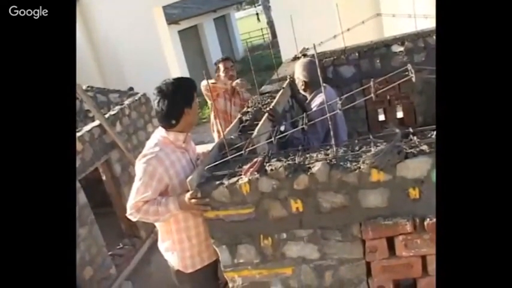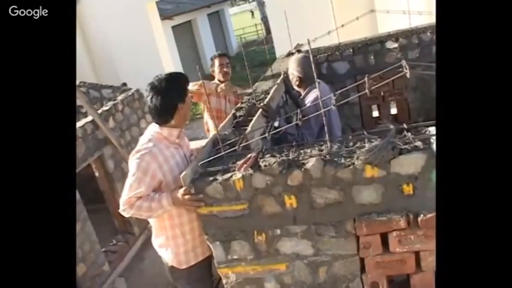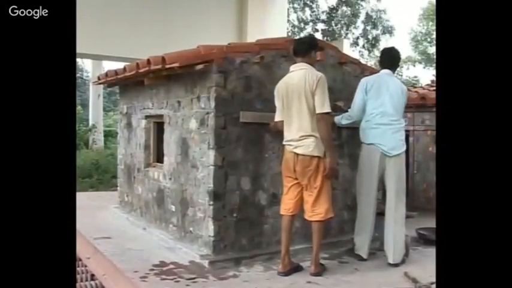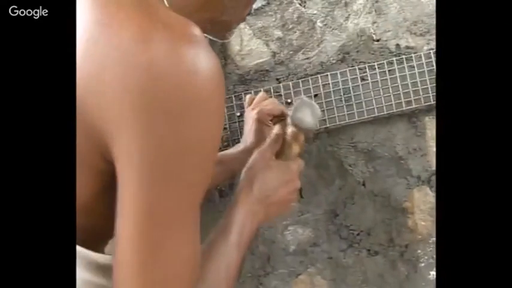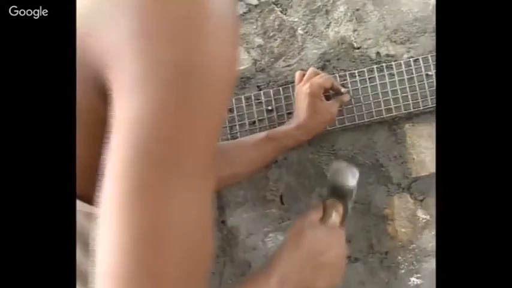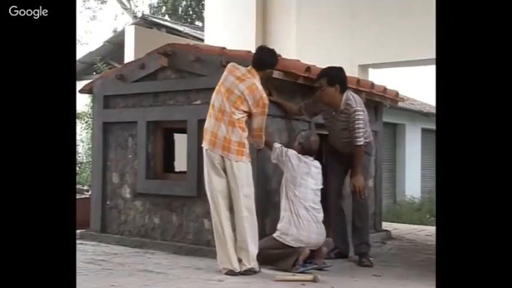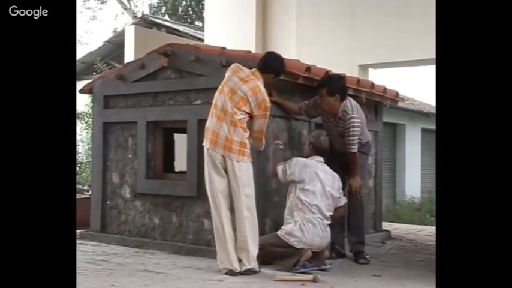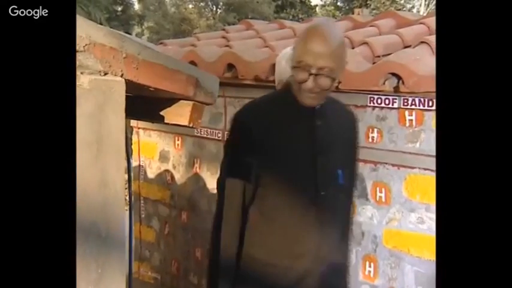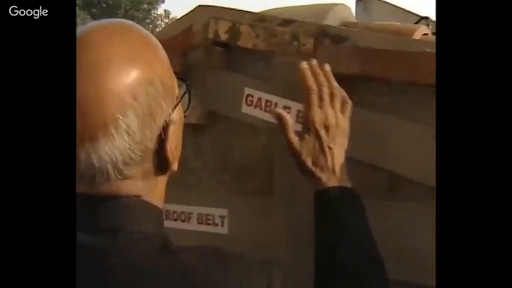Constructing a new building with seismic resistance increases the cost by 5 to 6%, while retrofitting an old house will cost 10 to 12% of the reconstruction expense. But incorporating earthquake strengthening features makes a huge difference, the difference between life and death.